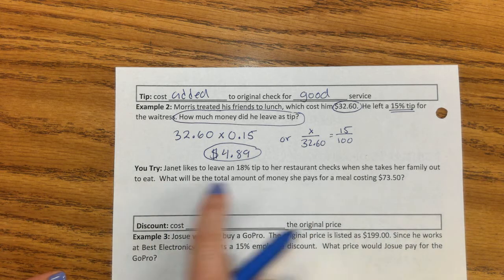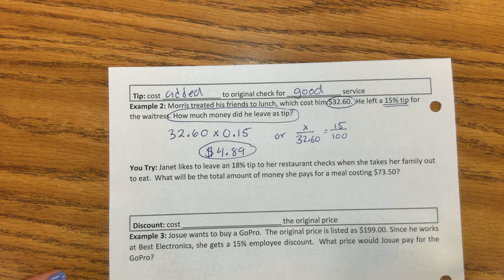You guys can try this. You try. When you finish, bring it to me. I'll check it for you.